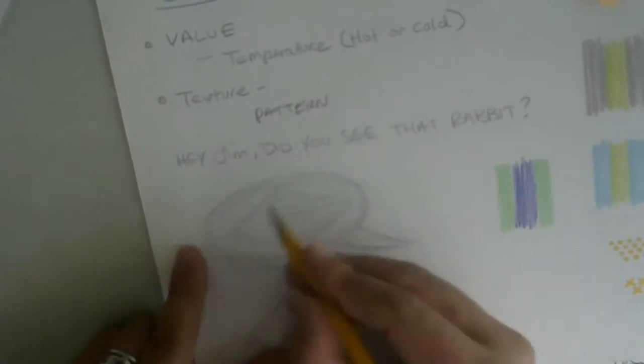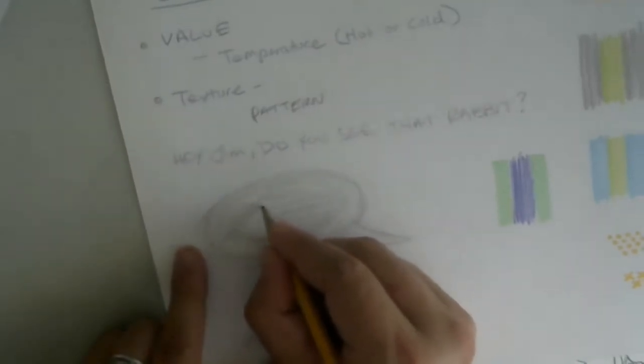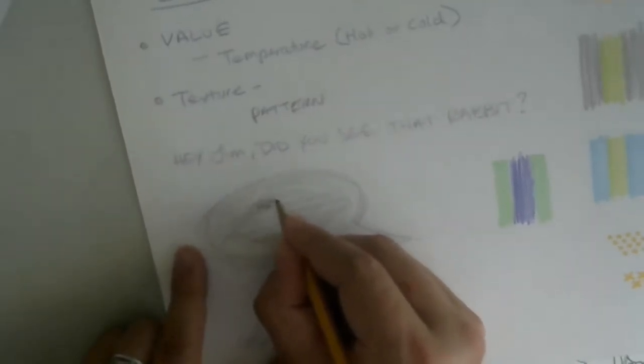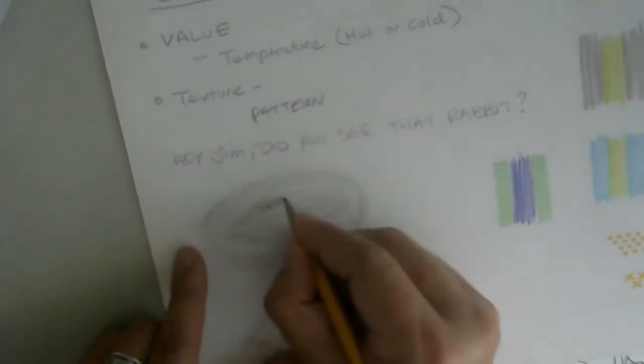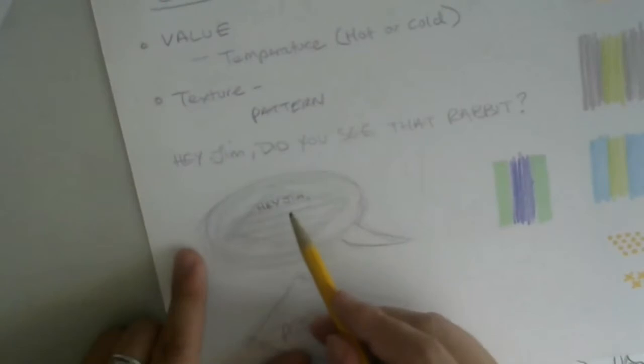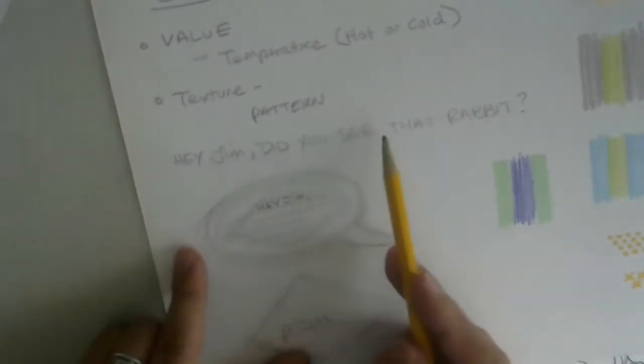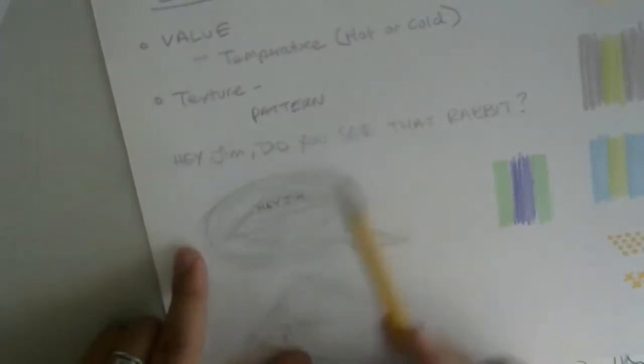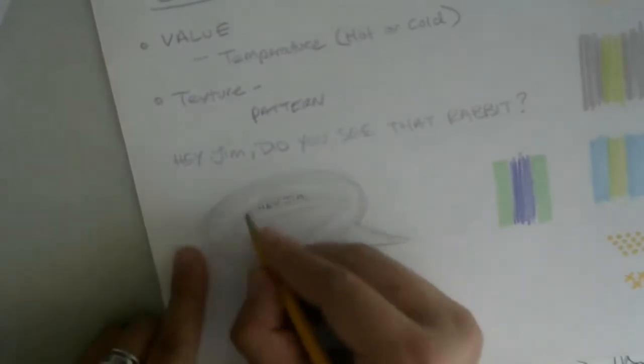So my Hey Jim is going to go up on my second tier here. That's going to get the comma. Did you see is going to fit my middle.